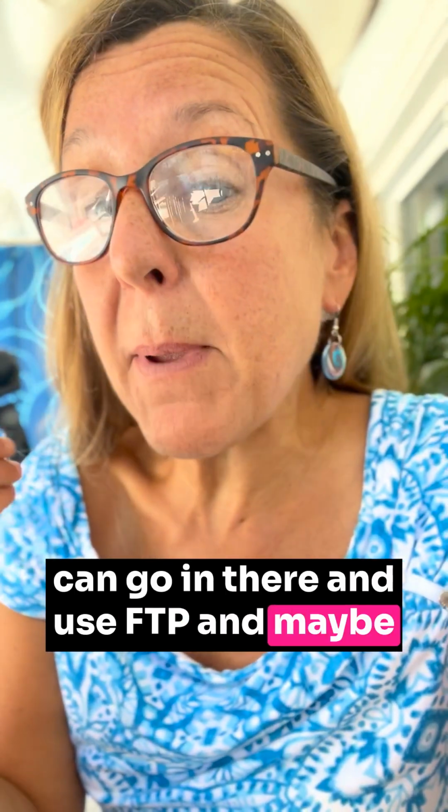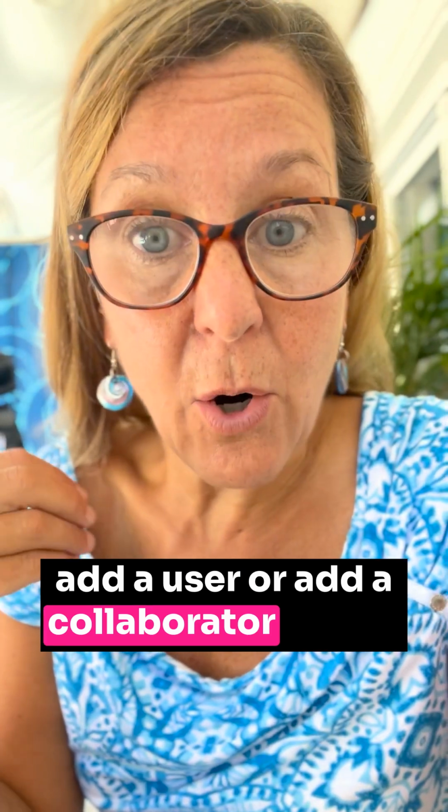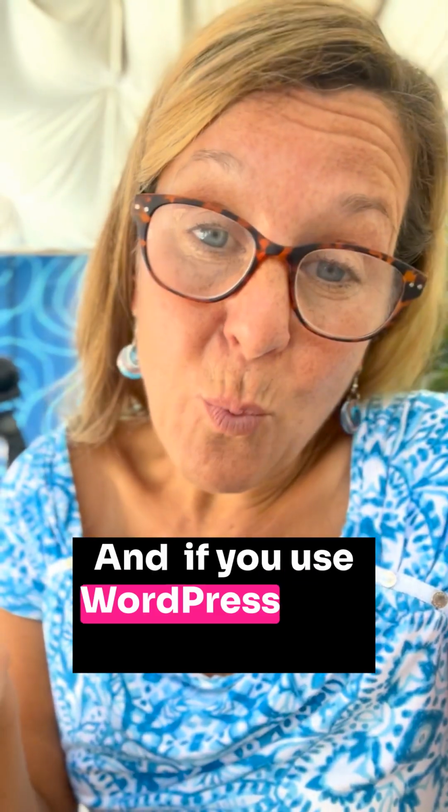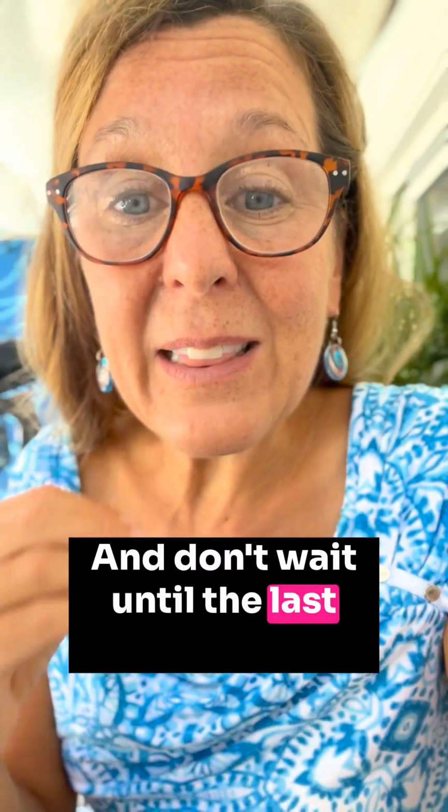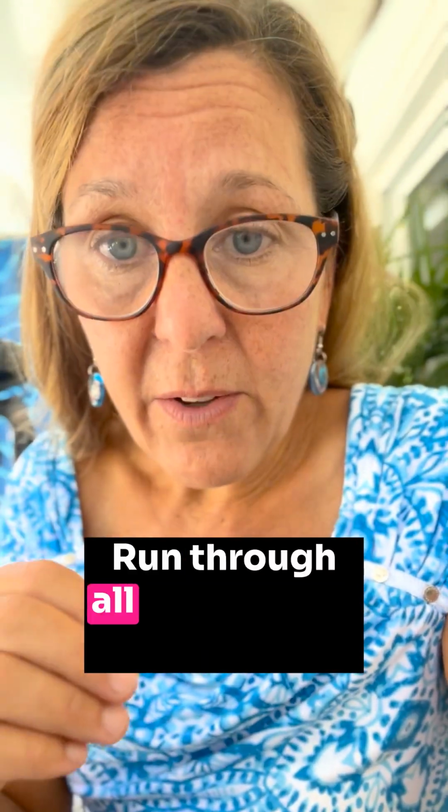On your hosting account, you need to make sure you can go in there and use FTP and maybe add a user or add a collaborator or not. And if you use WordPress or the back end of your website, you need to make sure that you are an administrator, that you can control others who have access to your account. And don't wait until the last second to figure out if you have this access or not. Do it today. Run through all of the items that I have just mentioned and make sure you have access to all of them.